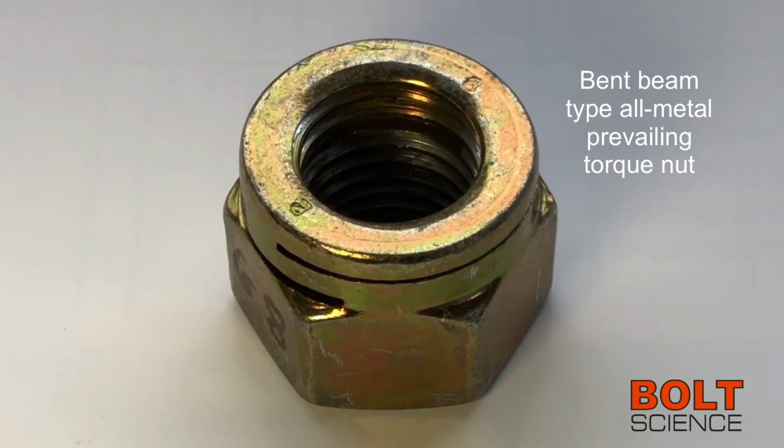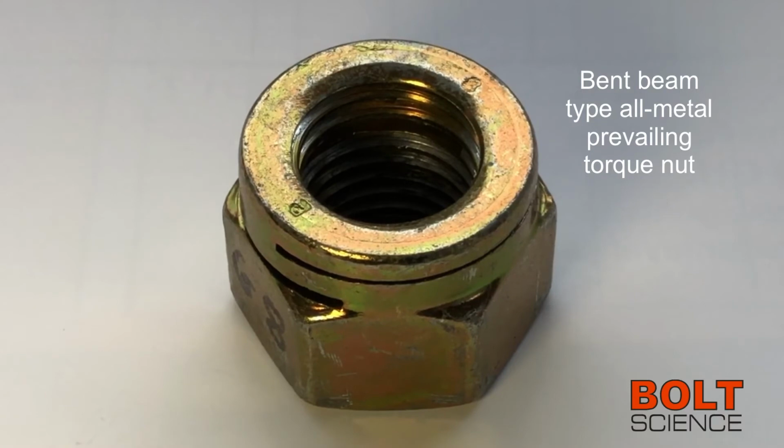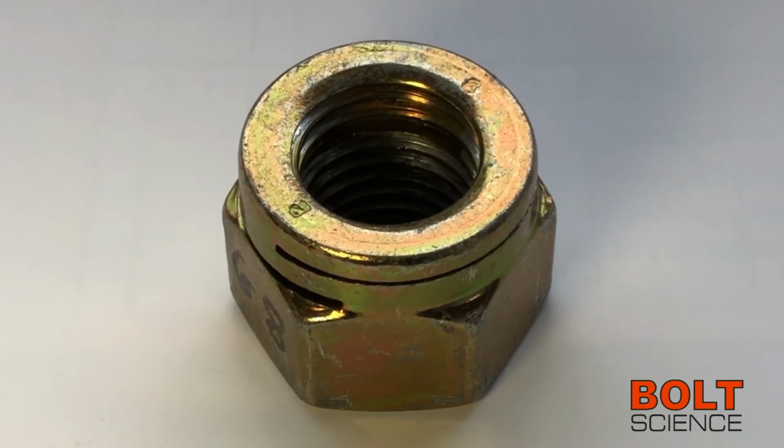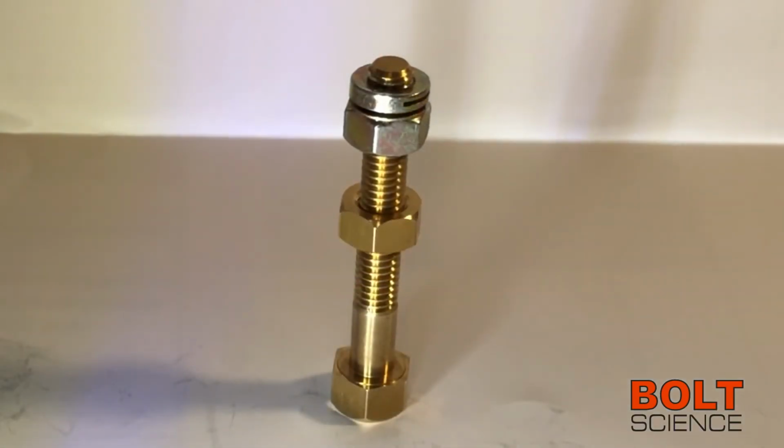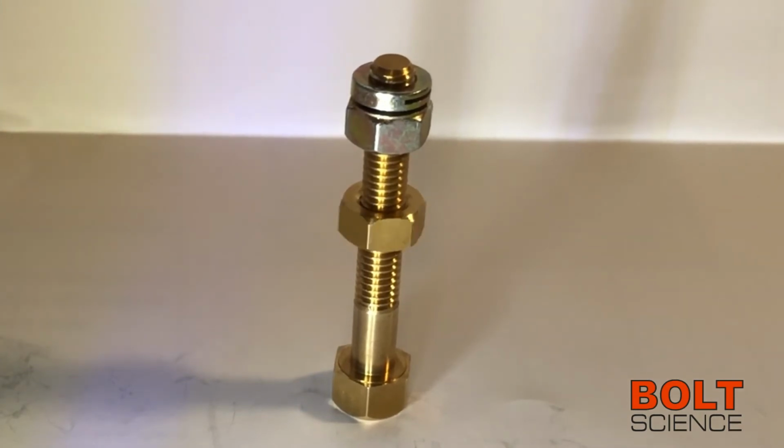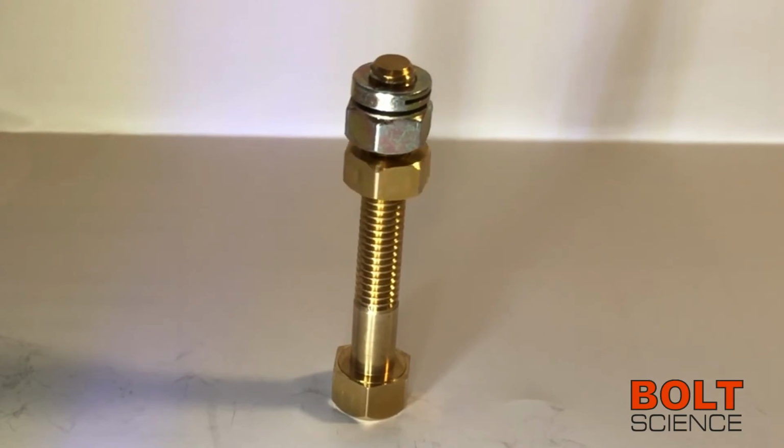A bent beam type of nut is a popular variety of such a nut. A prevailing torque nut, even when loose, prevents lateral movement of the nut relative to the bolt thread and so resists rotation. Such nuts are often specified to assist in preventing detachment of the nut from the bolt if the fastener is inadequately tightened or the joint sustains an overload condition.